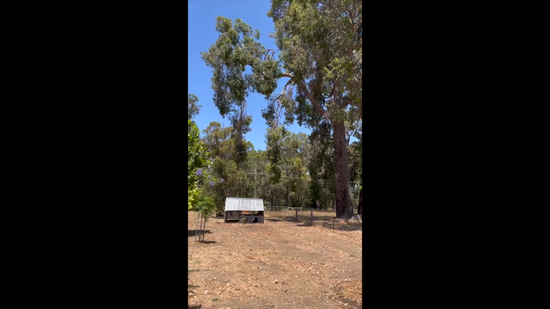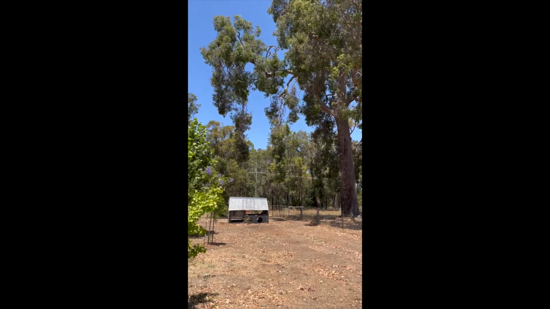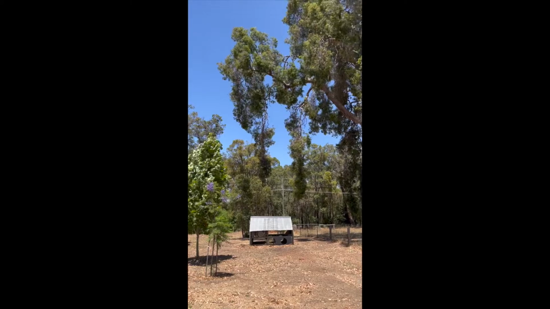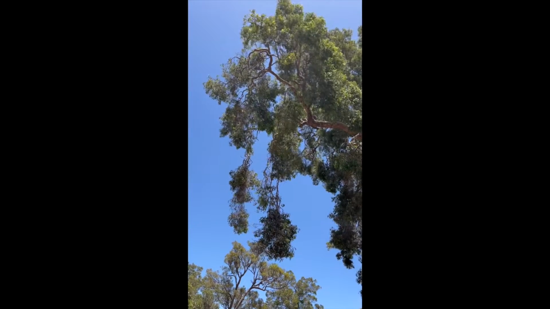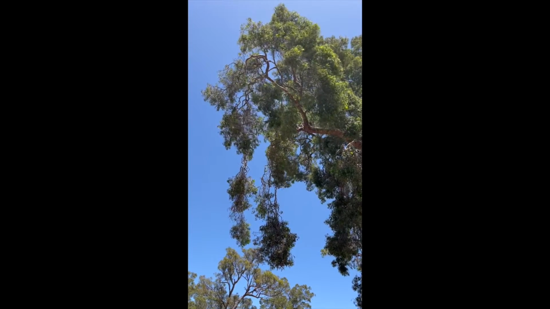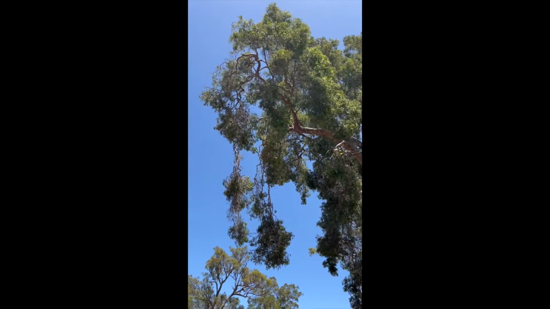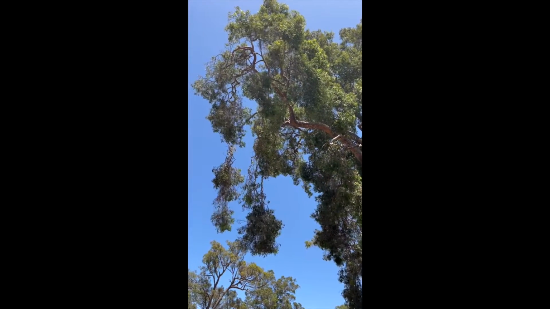Pruning a branch like that maybe once every 5 years can be sufficient to prevent major limb failure. Because we can imagine, if a limb like this was to fail as one limb, it's a major loss to the tree as well as being a considerable risk. My cuts on this branch would have ranged from about 2.5 centimeters to around 6 centimeters, which was the largest diameter cut that I made.